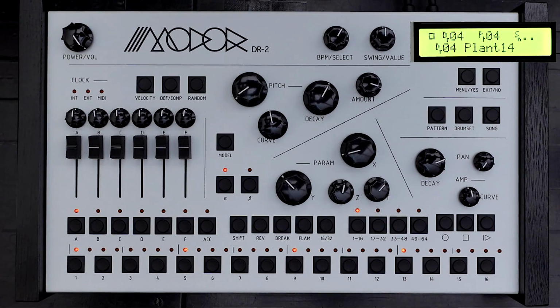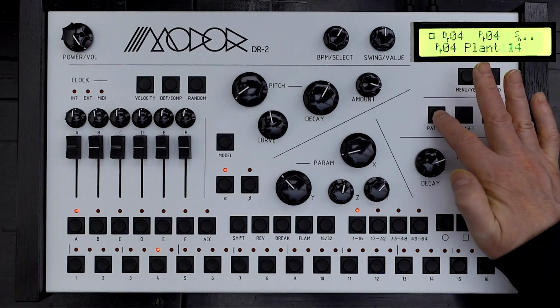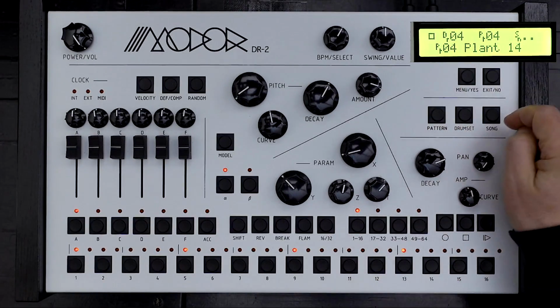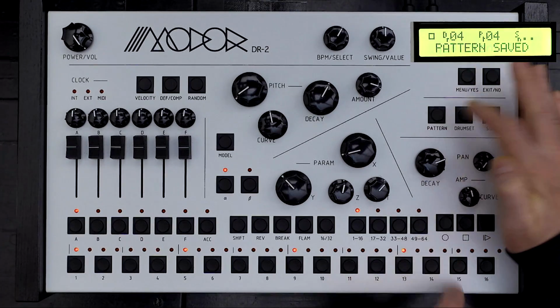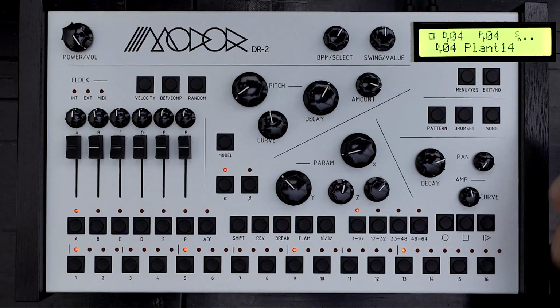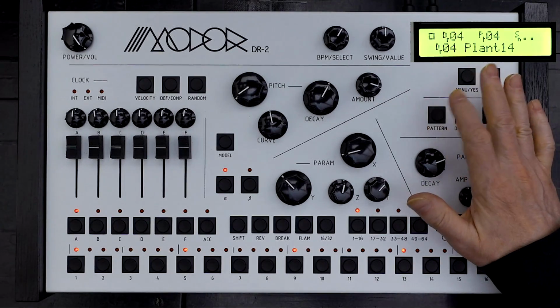Well, you might say, that's all very well if you want to save it where you are, because by default it just saves over the top of where you are. So we're on drum kit 4 and pattern 4, and if we save the pattern or save the kit, then that's where it's going to save. But maybe we don't want to save it there. Maybe we've created something new and exciting. So let's say we want to save the pattern somewhere else.